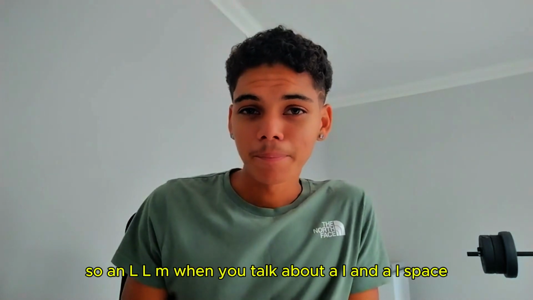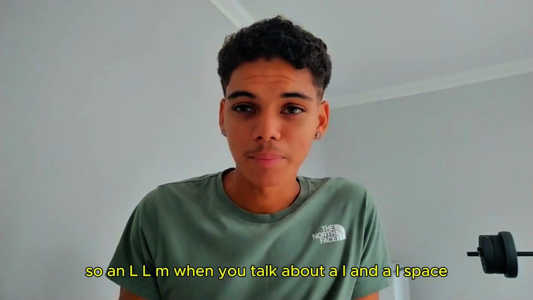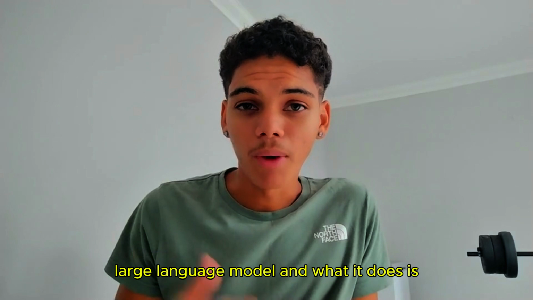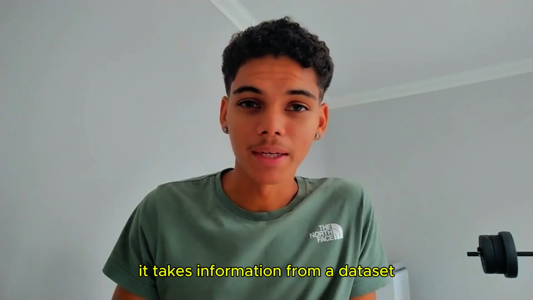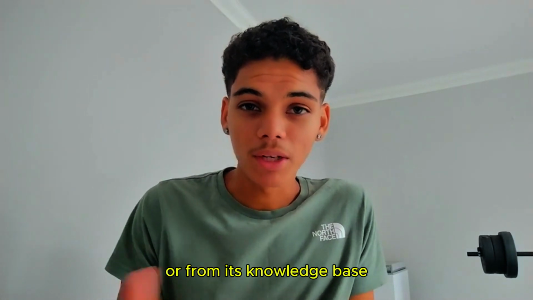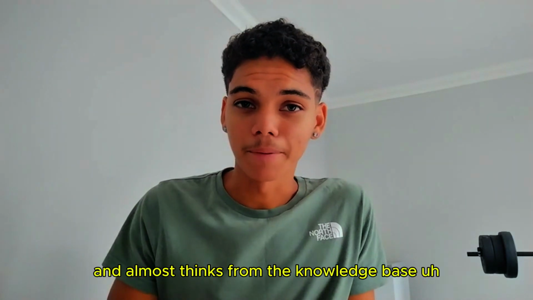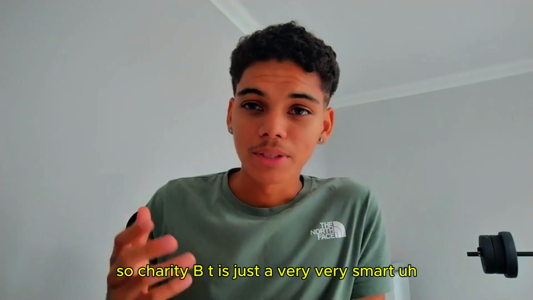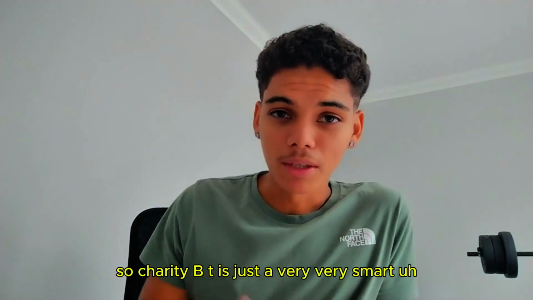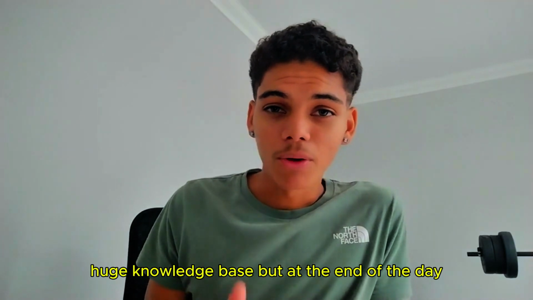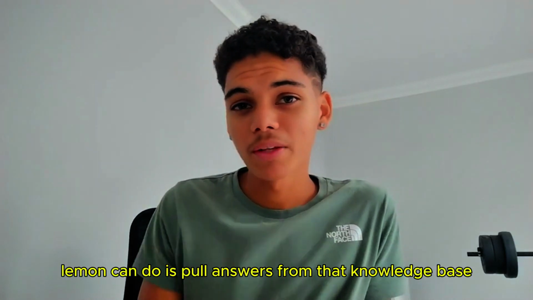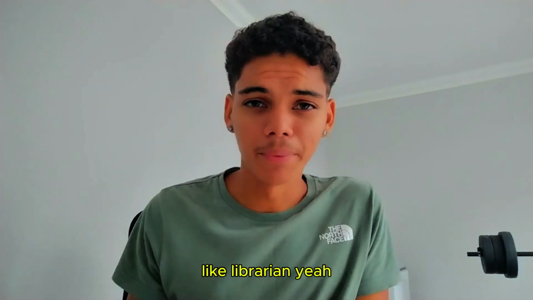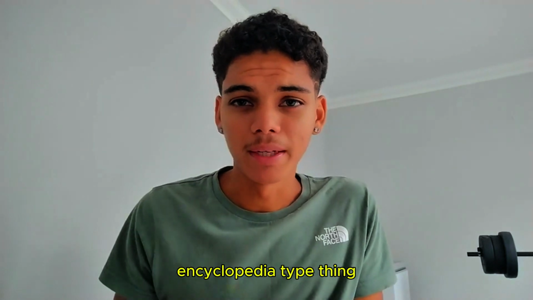So when we talk about the AI space, an LLM is something like ChatGPT, a large language model. What it does is it takes information from a data set or from its knowledge base, and it gives answers and almost thinks from the knowledge base. So ChatGPT is just a very smart, huge knowledge base, but at the end of the day, all the LLM can do is pull answers from that knowledge base and provide that to you. Almost like a super smart librarian, encyclopedia type thing.